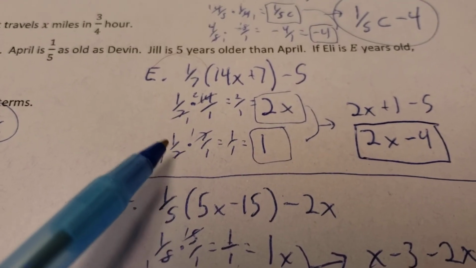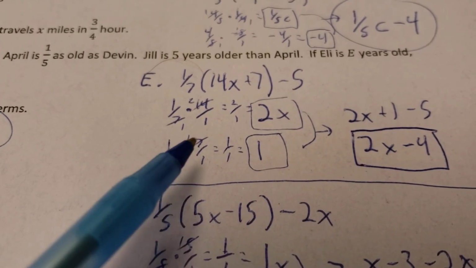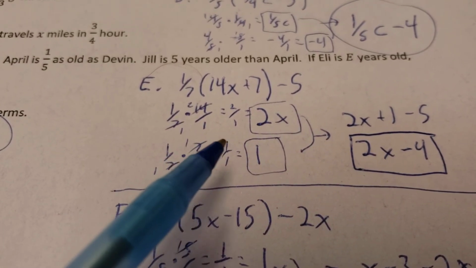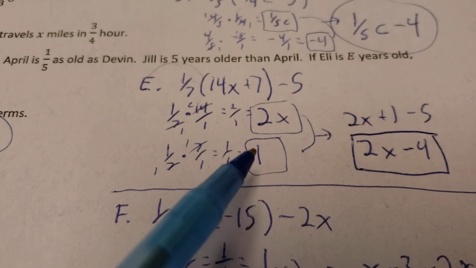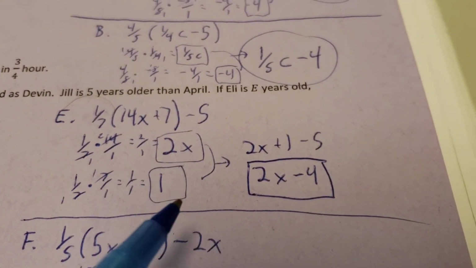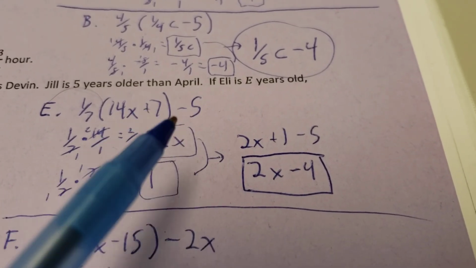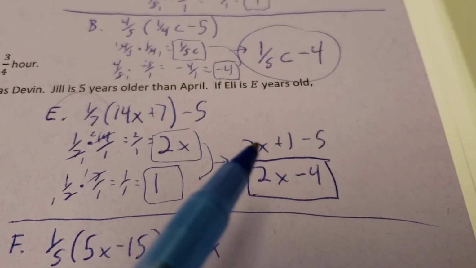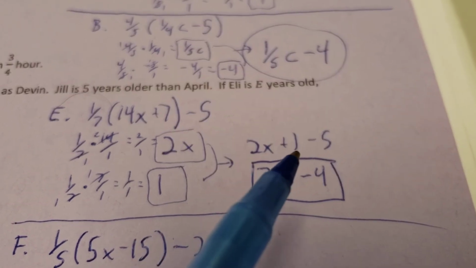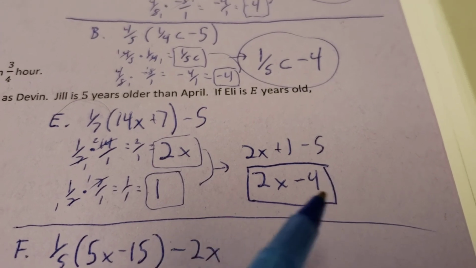1/7 times 7 now. 1/7 times 7 over 1. Cross cancel both of them, divide them by 7. I get down to 1 and a 1. So I get 1 on the top, 1 on the bottom, which is just 1. So now, when I distributed, I got 2x, and that's a positive 1, so I put plus 1. 2x plus 1, and I still had that minus 5 lingering around. It's not going to affect the 2x, but 1 minus 5 becomes negative 4. So 2x minus 4.